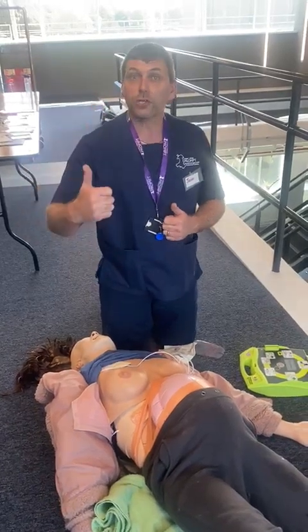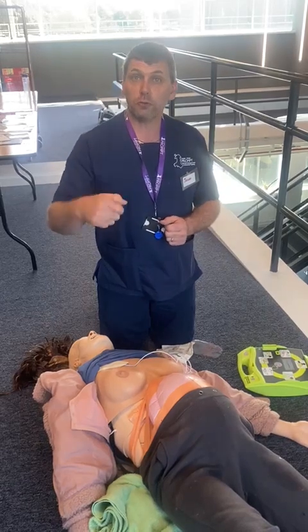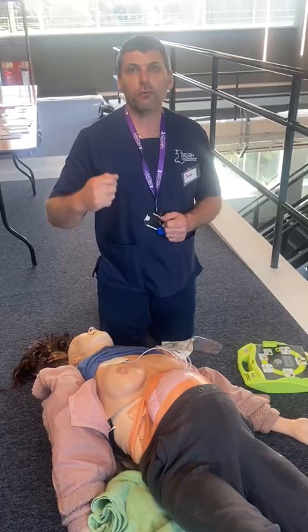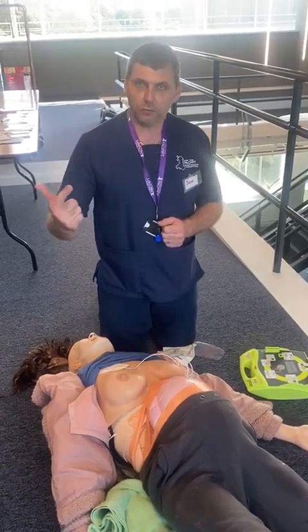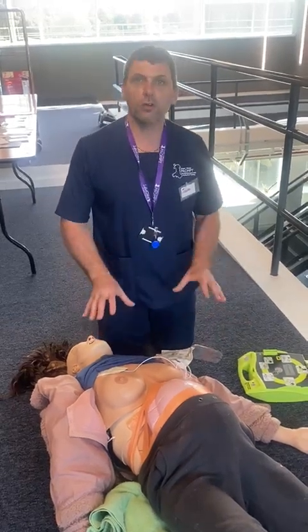So make sure you check for any safety issues. Go through your response, your AVPU, alert, voice, pain, unresponsive. Go through your ABCs. Open the airway, check for breathing. If not breathing, start chest compressions. Get the defib on as early as you can.